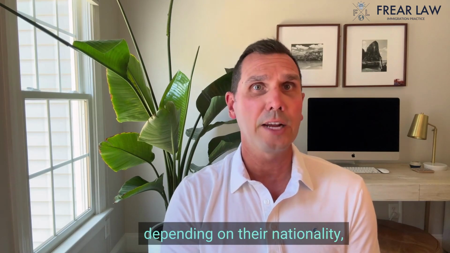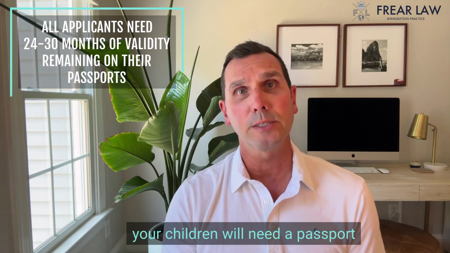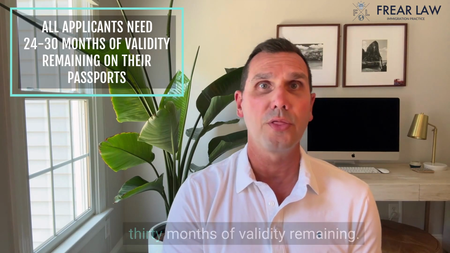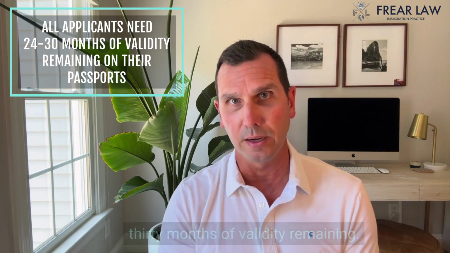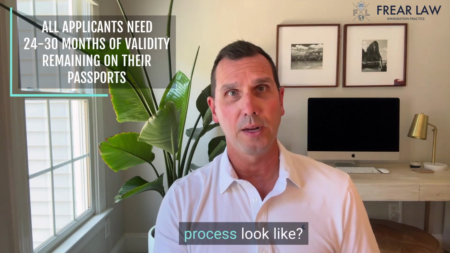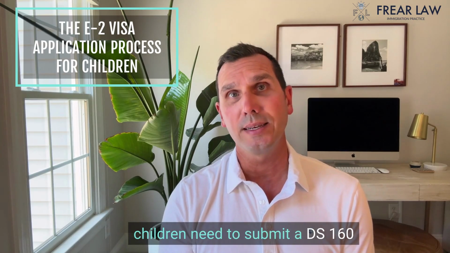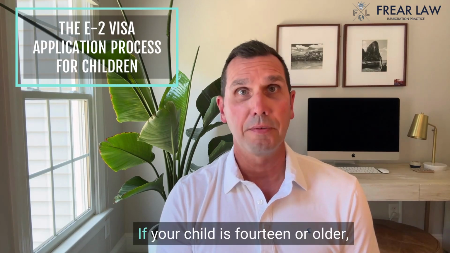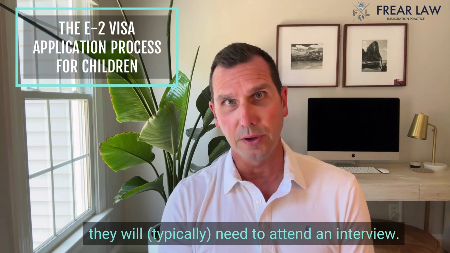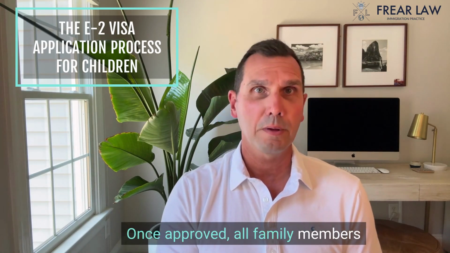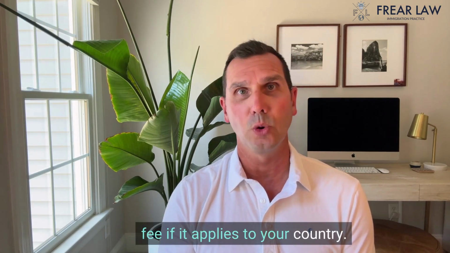Also, depending on their nationality, your children will need a passport with at least 24 to 30 months of validity remaining. So what does the application process look like? Well, all applicants, including children, need to submit a DS-160 application and pay the visa fee. If your child is 14 or older, they will need to attend an interview. Once approved, all family members will have to pay a reciprocity fee if it applies to your country.